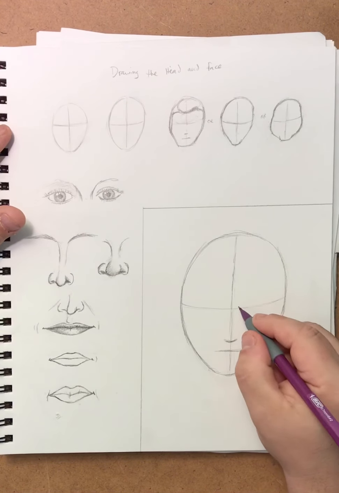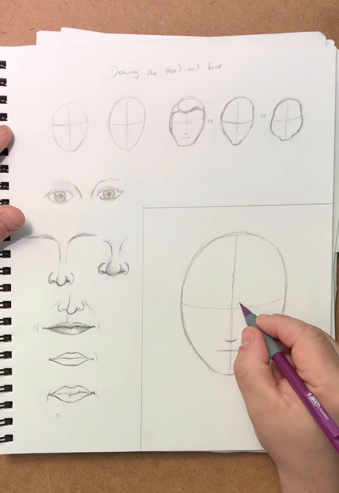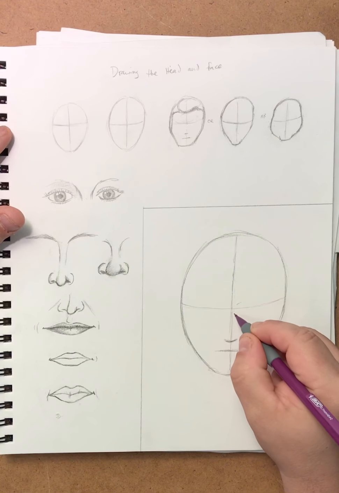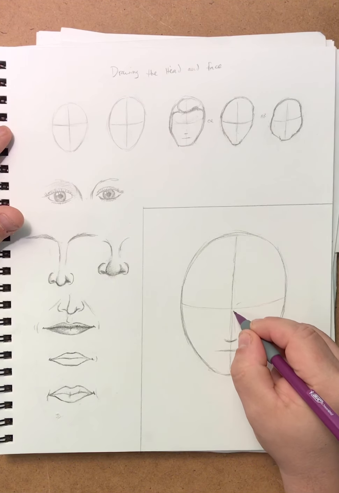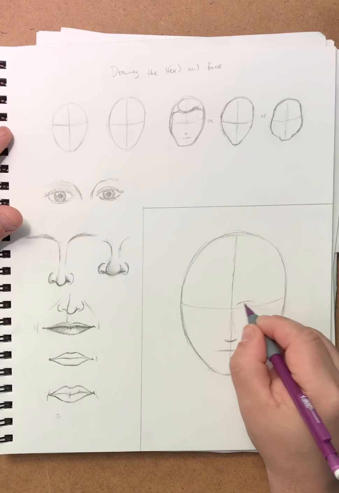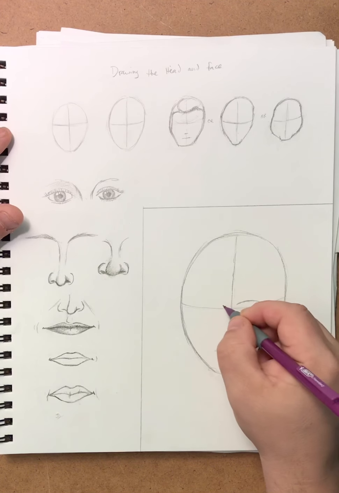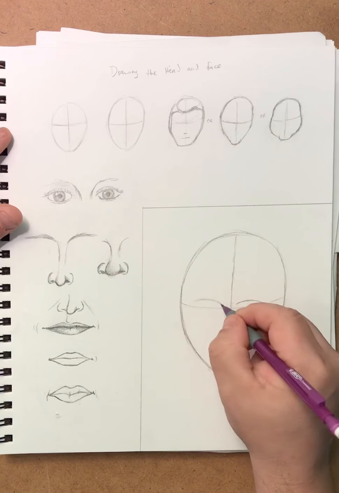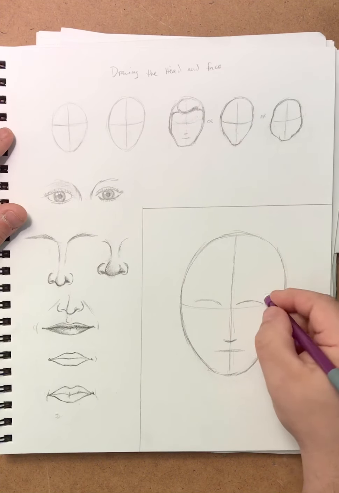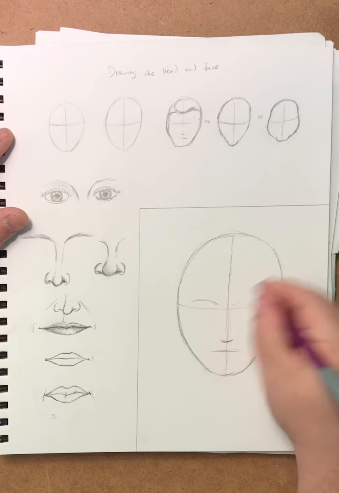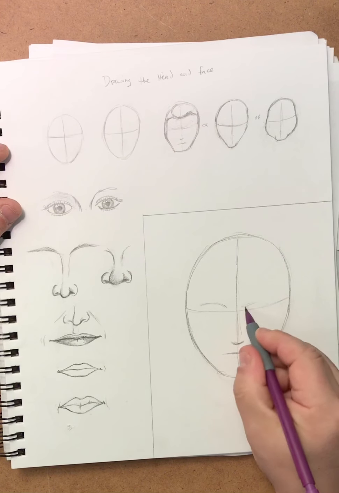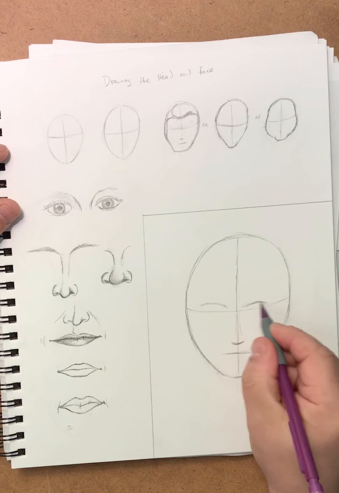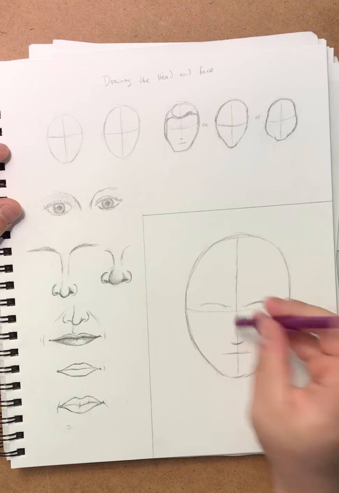I can go ahead, since I know my eyes are going to be on this line, and I know my nose is here, then I can follow the bridge of the nose up, and I can know that my eyebrows are going to be somewhere in this area. And this may change a little bit depending on how I make my face look, right? But I'm just drawing in the general area where my eyebrows are going to be, right?